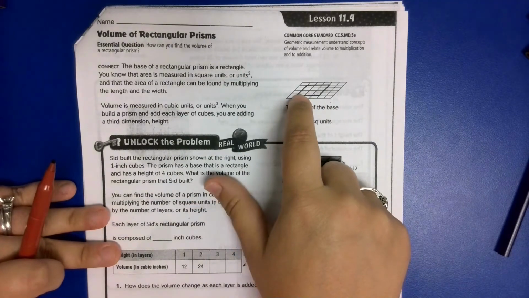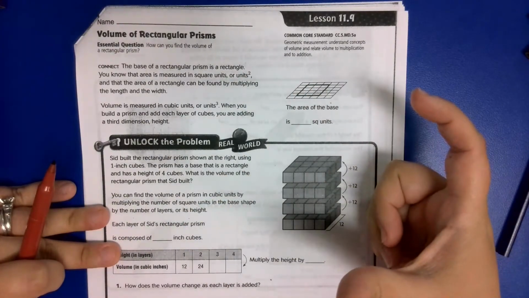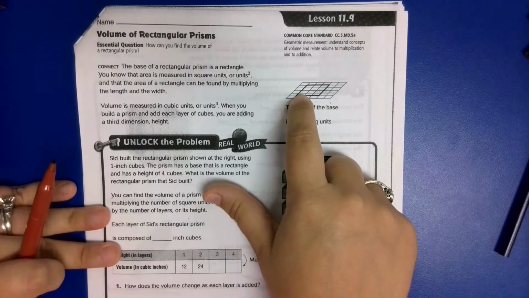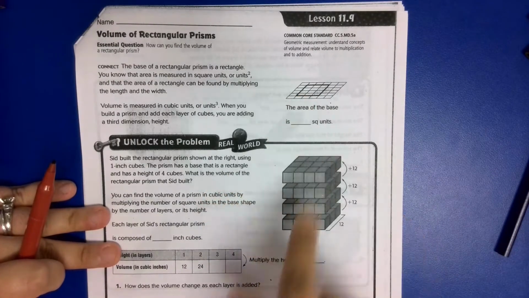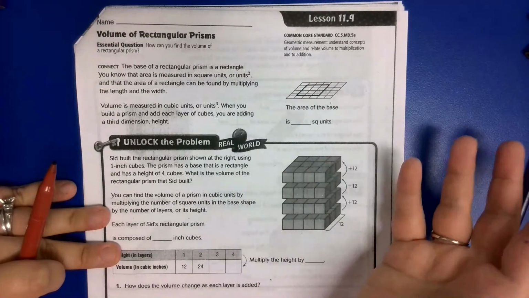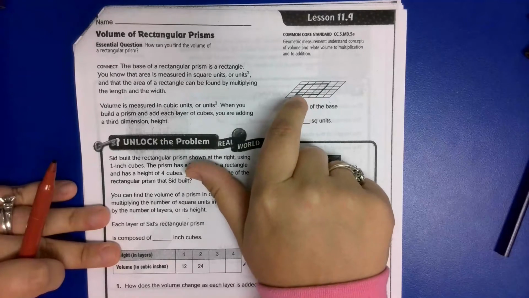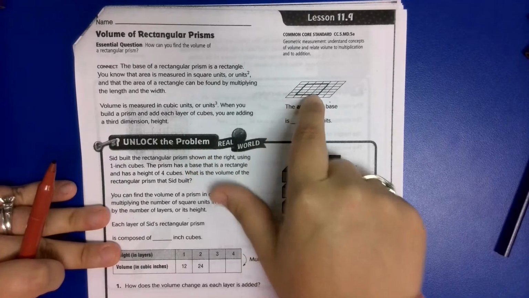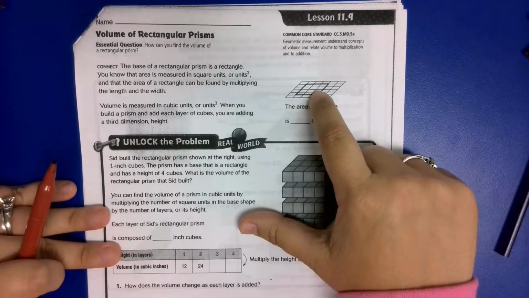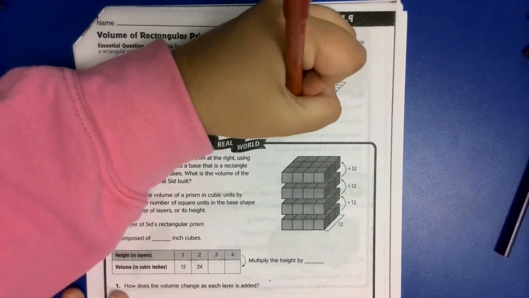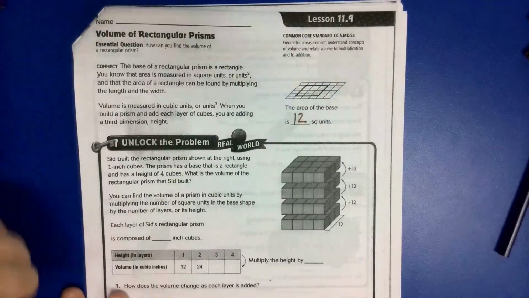It's the same as this, but turned to the side. So we have 1, 2, 3 as our length, and 1, 2, 3, 4 as our width. So 3 times 4 is 12 square units.